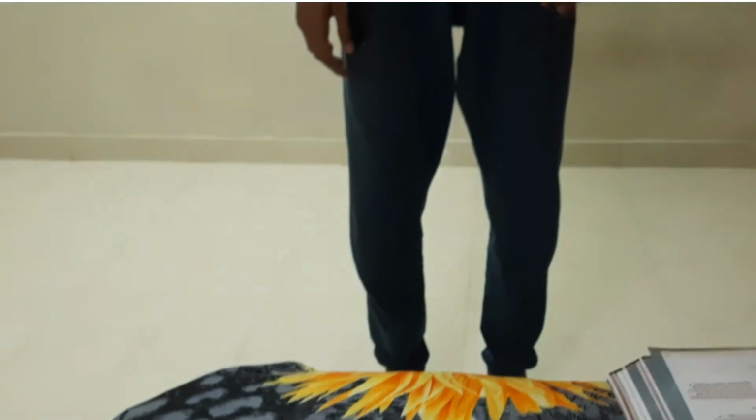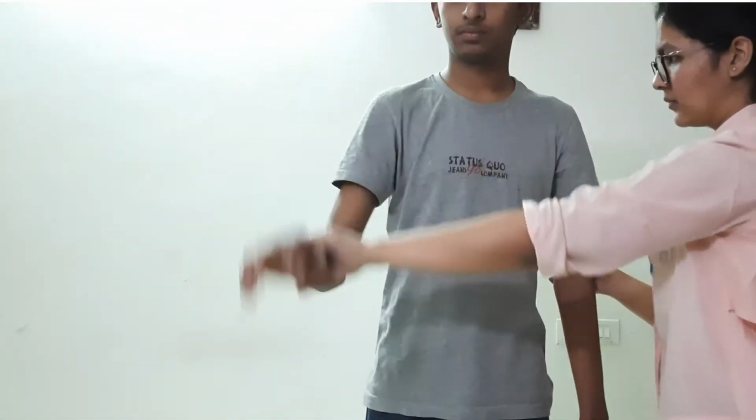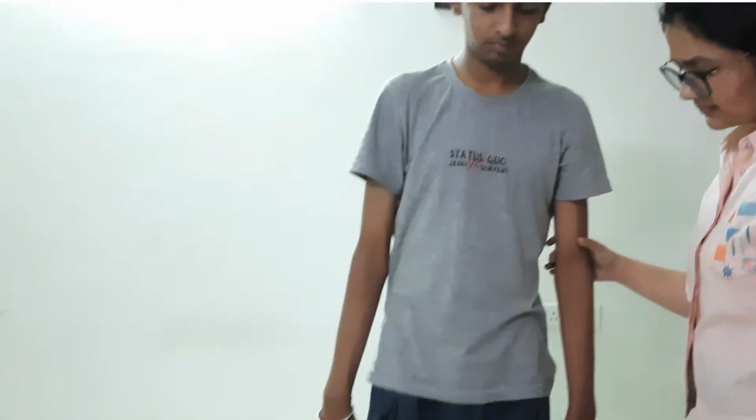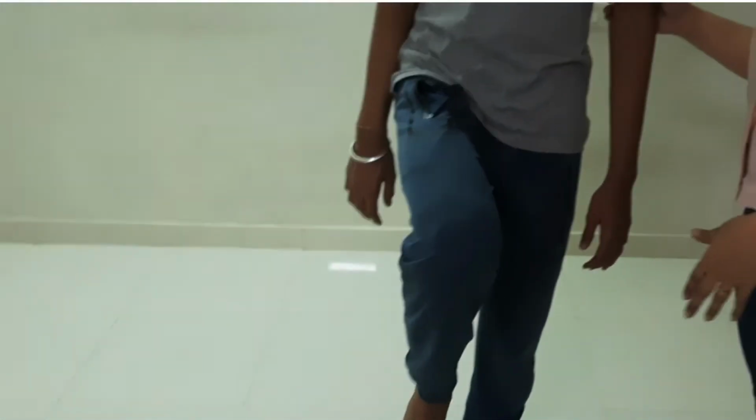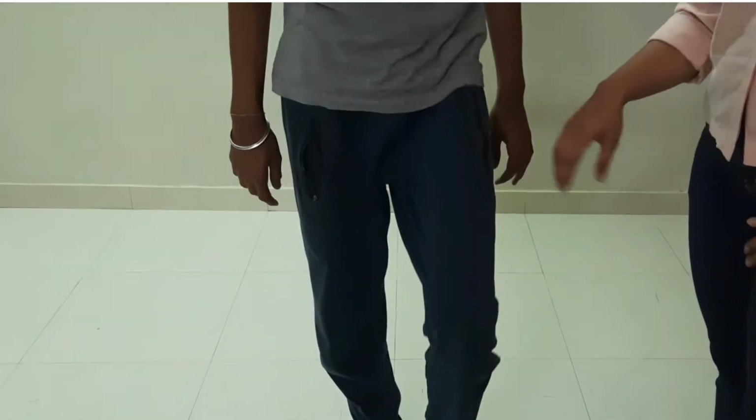Now observe the body position in rest and in movement. In rest, it is looking okay. In movements, flex your thigh. Okay.